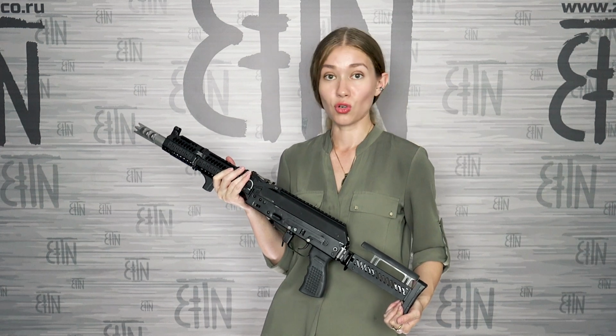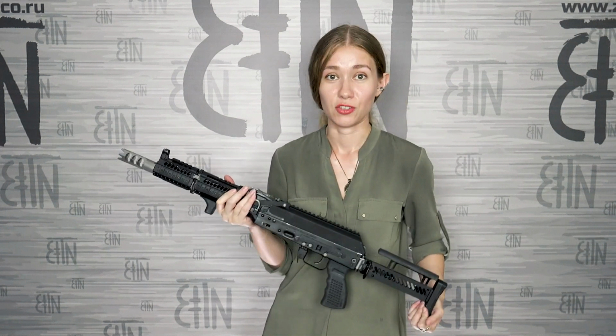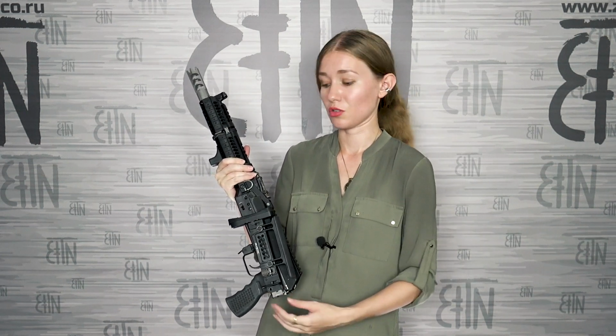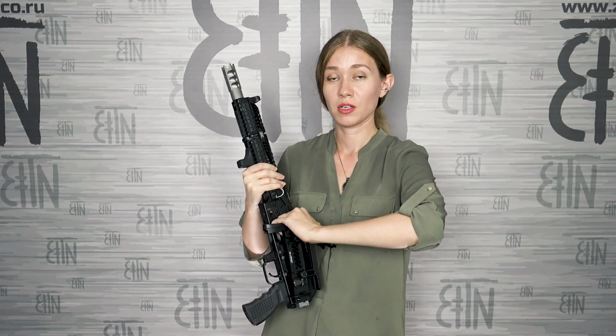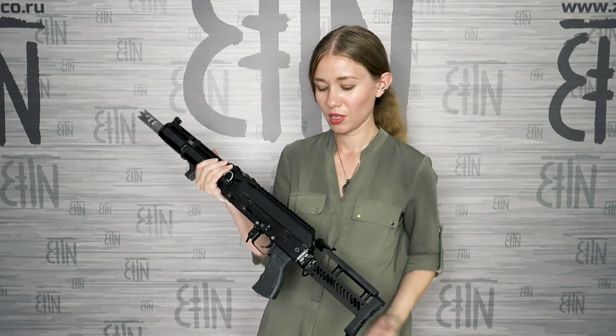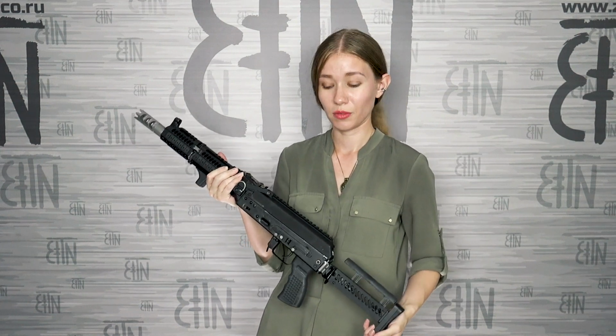What not to do? Some strong people, like very strong people, they fold the stock and do not press this button, but rather grab and pull it with all their power. If you use too much power, anything can be broken. So do not do like this. We located this button here for a reason. Use it to unfold the stock.